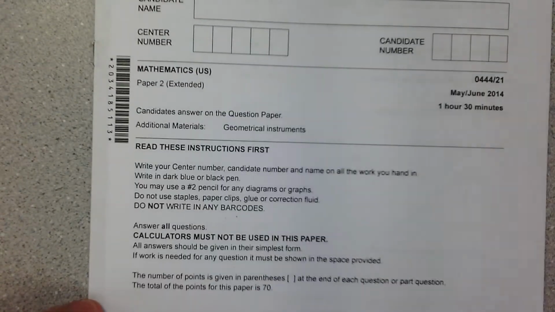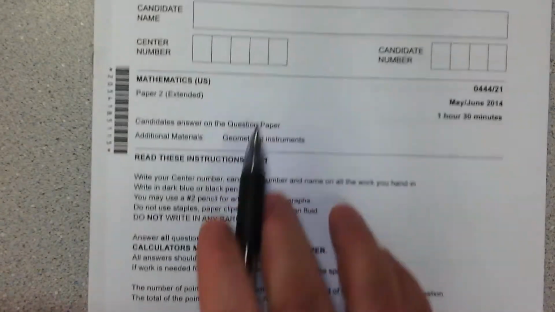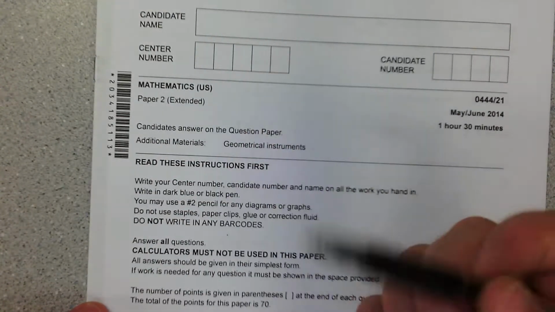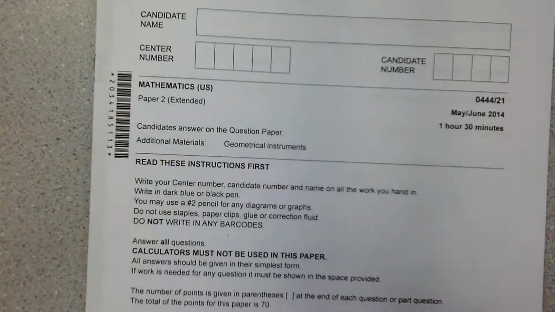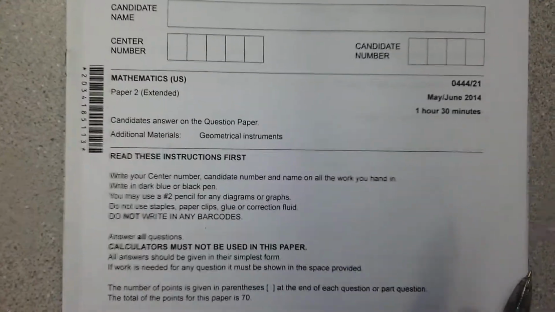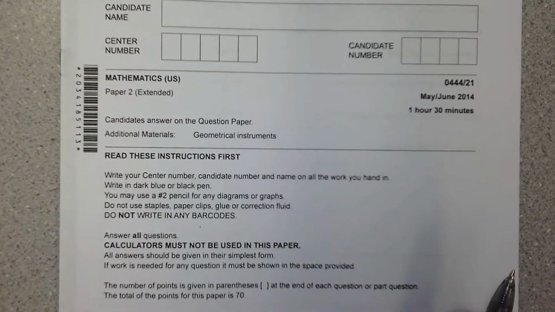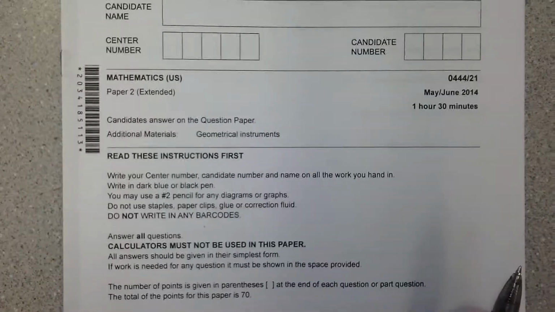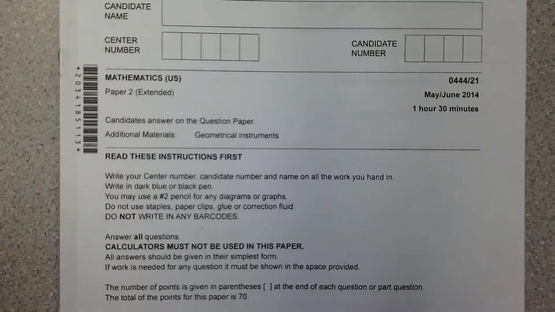First thing you always want to do is read all the instructions, right? If you were taking this officially, you make sure you use a pen, black or blue, and you only use a pencil if you are filling out a diagram or a chart or something like that. And you can put your name on it, all that kind of stuff. All right, so let's go ahead and crack this open.